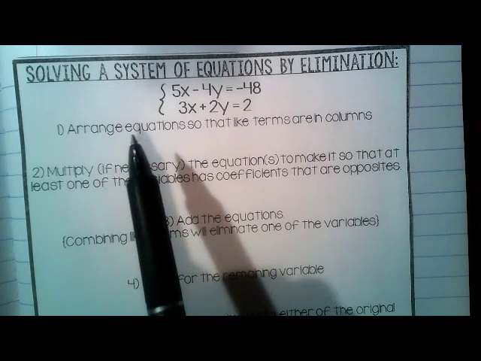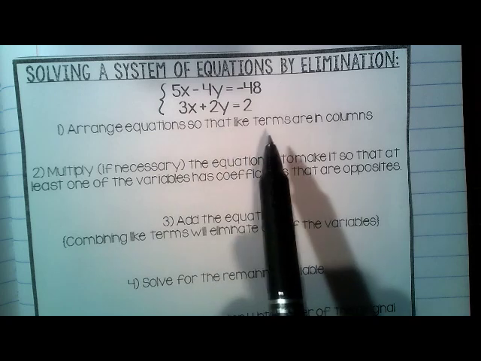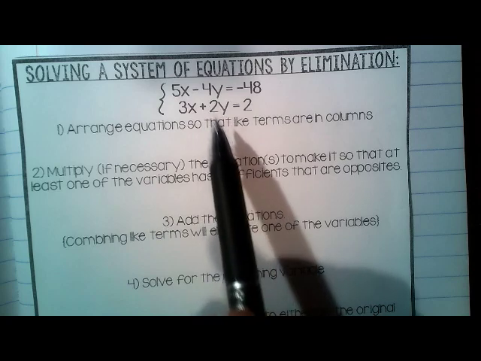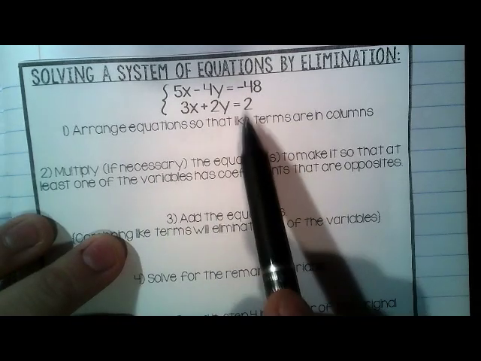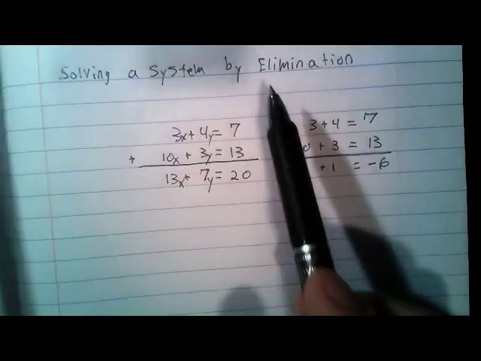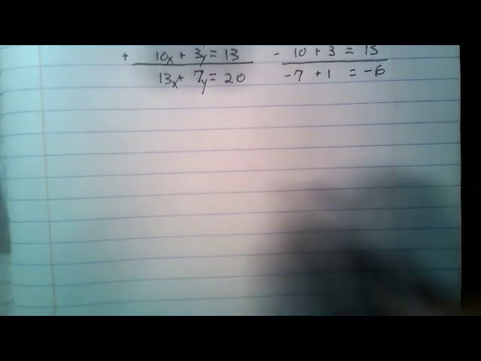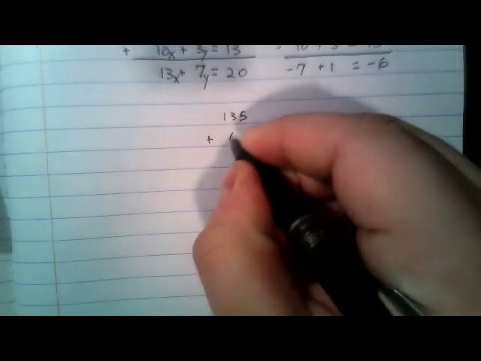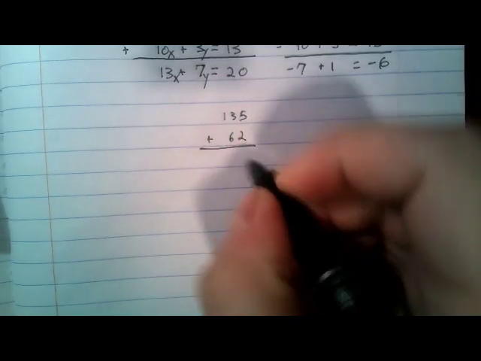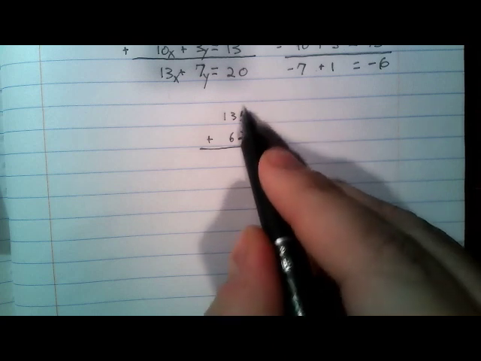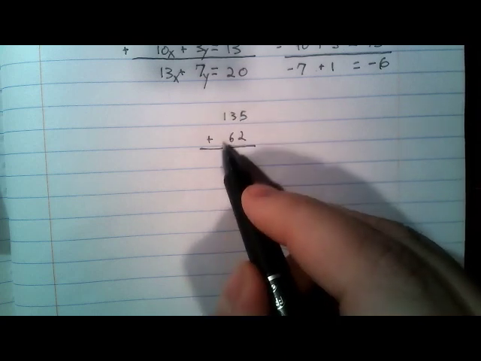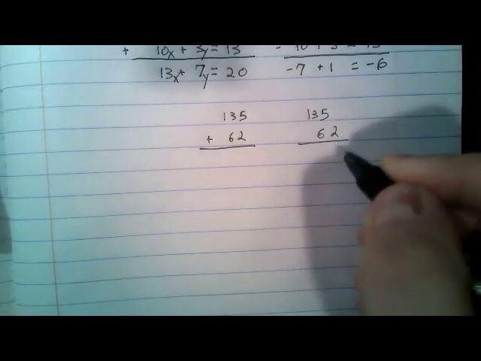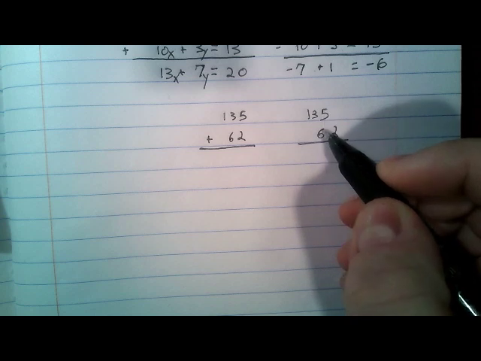Our first step is to arrange the equations so that like terms are in columns. So that means make sure the x's are on top of the x's, the y's are on top of the y's, right? The constants are on top of the constants. The way you kind of want to think about that is if you're adding like 135 plus 62, when you learn to add these together, we write them this way because this is the ones, the tens, and the hundreds. And it wouldn't make sense, right, to add the ones and the tens together.